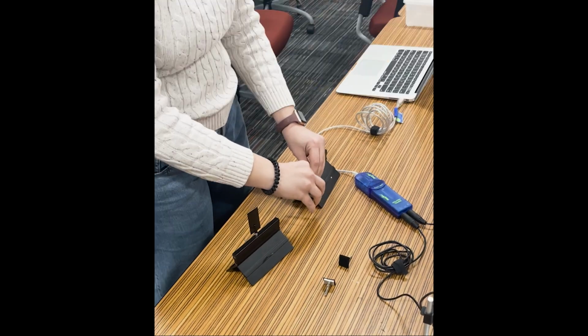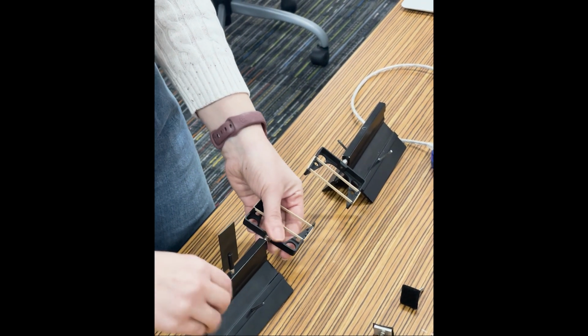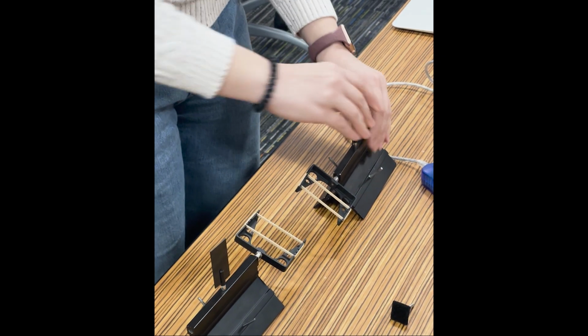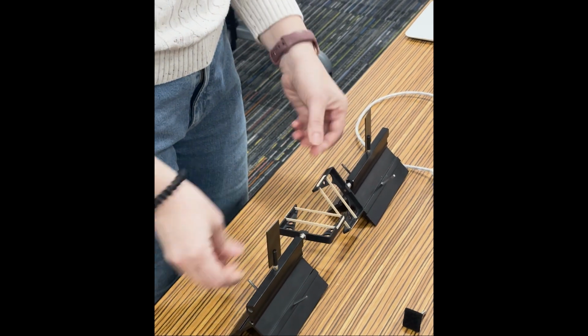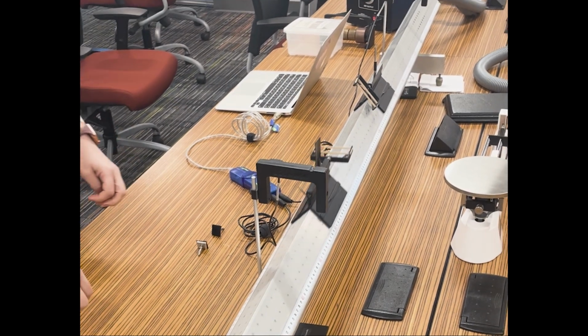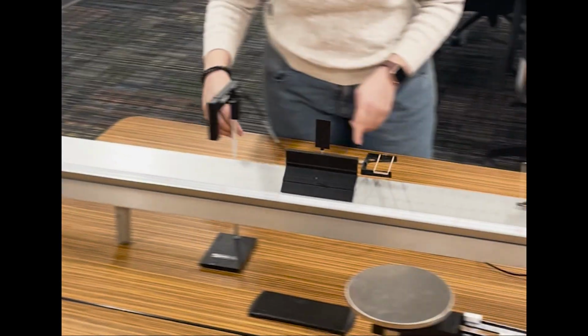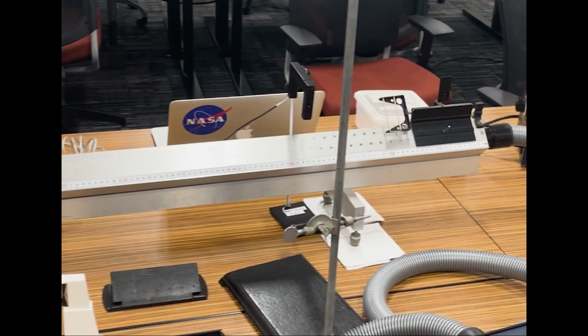The next part of the experiment, we're going to do the elastic collision. So we're going to use the rubber bands instead of the Velcro. We're going to have 2 flags, and the gliders will bounce off each other, as you can see. First glider bouncing off the second glider. We measure the velocity of the first glider using the first photo gate.